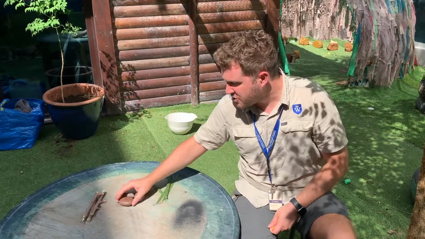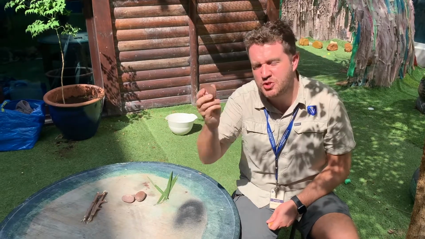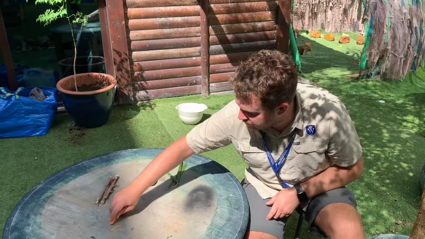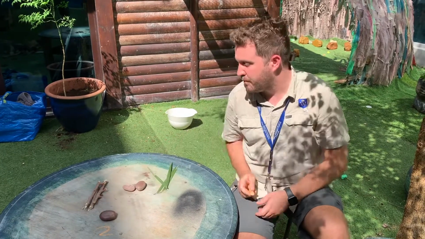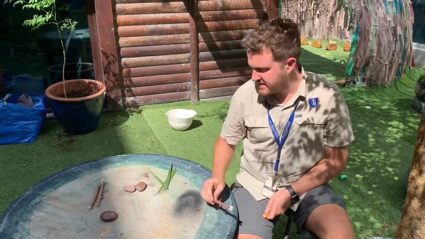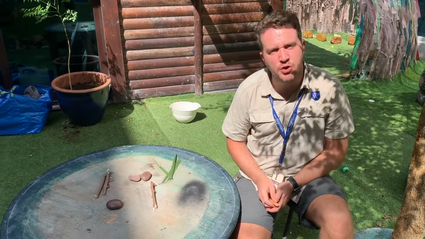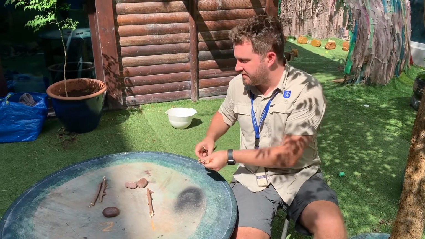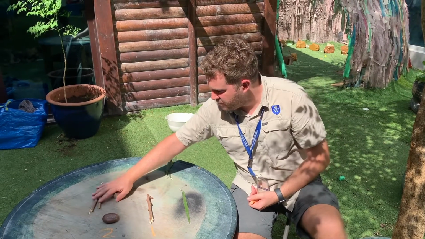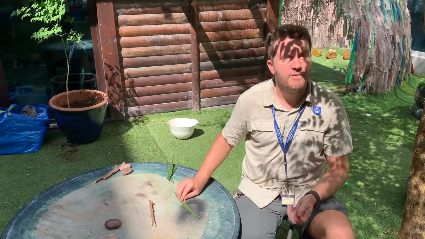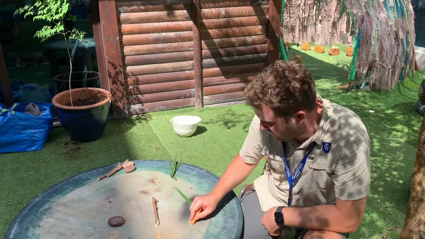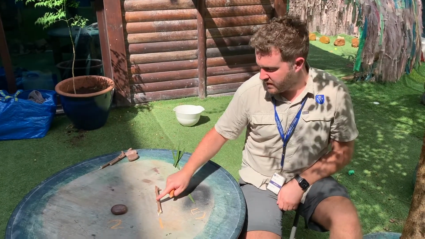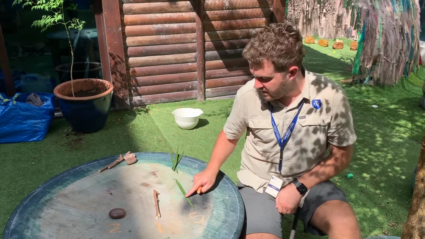I'll show you. Let's just say I've got my pebble here, and let's just pretend that this pebble is worth 2. There you go. And I've got myself a little stick, and we're going to say my stick is worth 1. And finally, I'm going to take a leaf, and let's say my leaf is worth 5. So here we go.